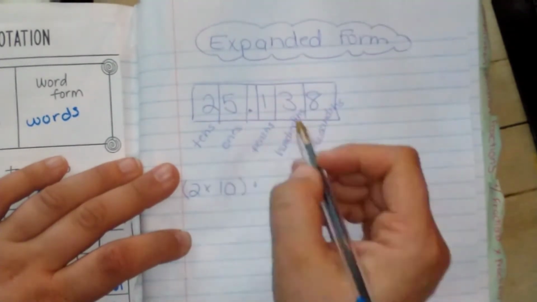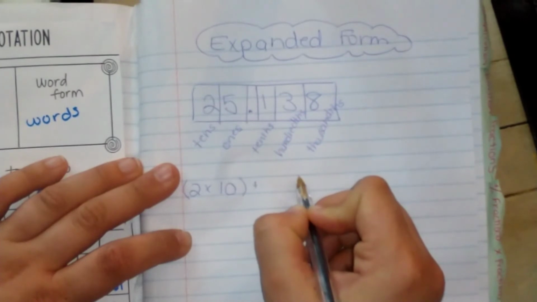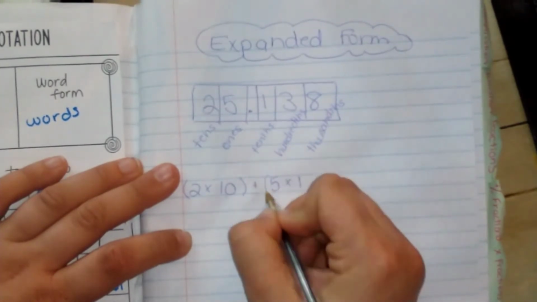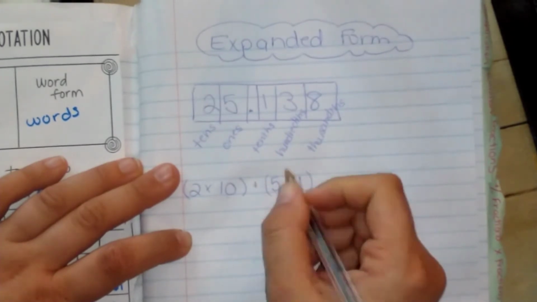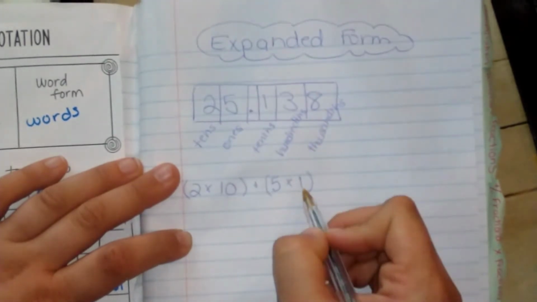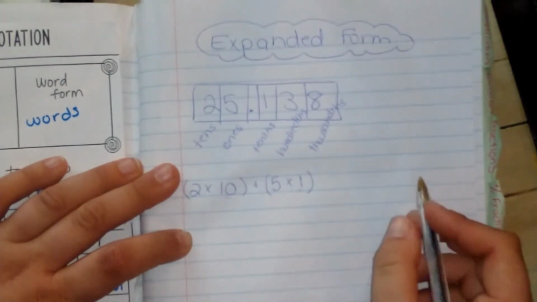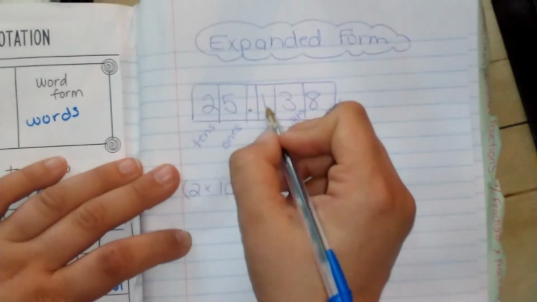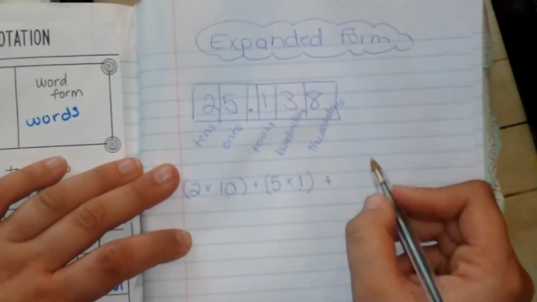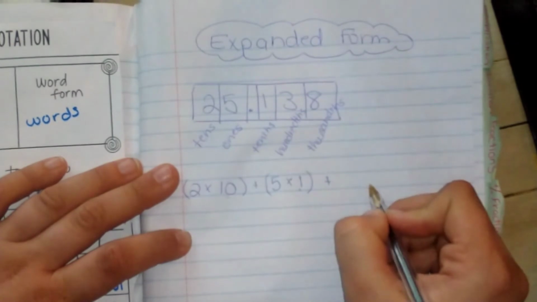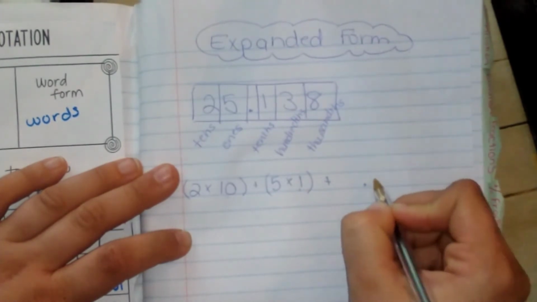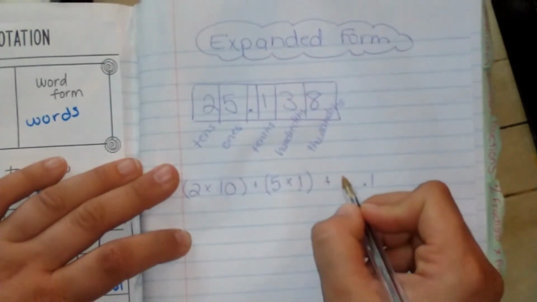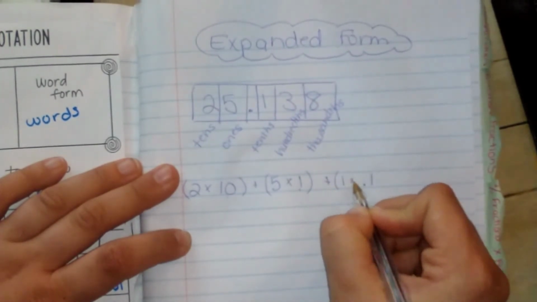Then I have my ones place. The value is 5, and my place value is 1. 5 in the ones place. Now I'm going to go over to my decimal, which means my decimal, this is the tenths place. How do I write tenth? 0.1. What number is in its place? 1.